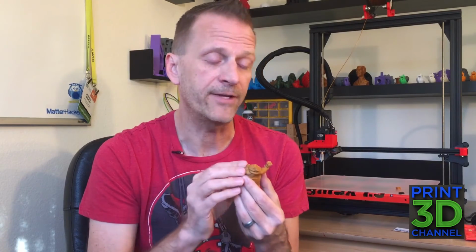This turned out amazing, so I'm definitely printing the rest of the little human figures from the Dragons of Glastonbury collection.